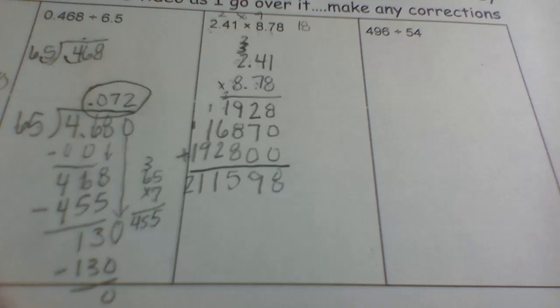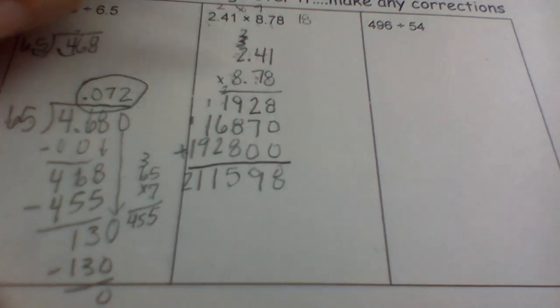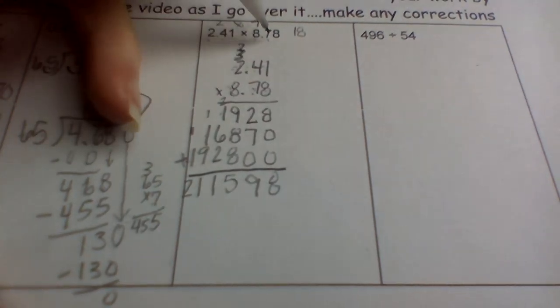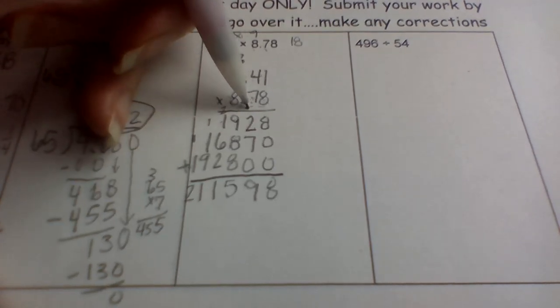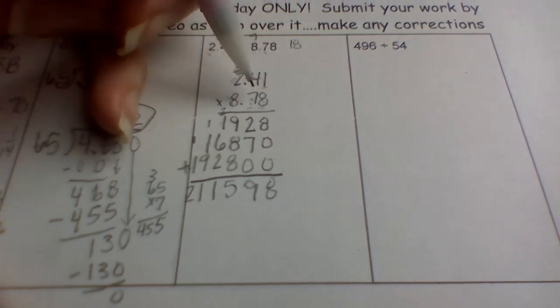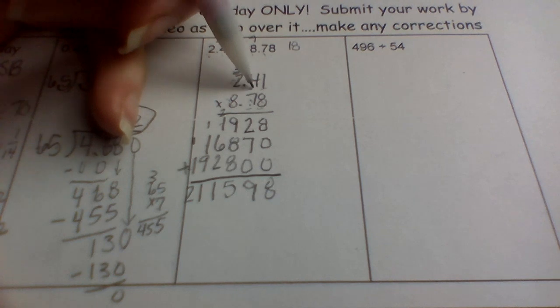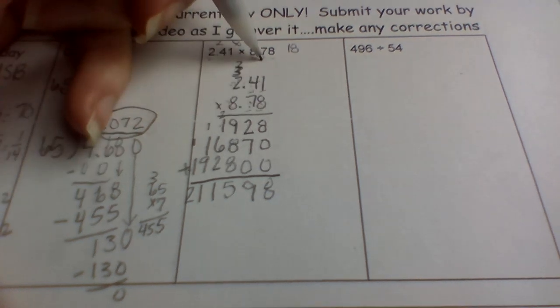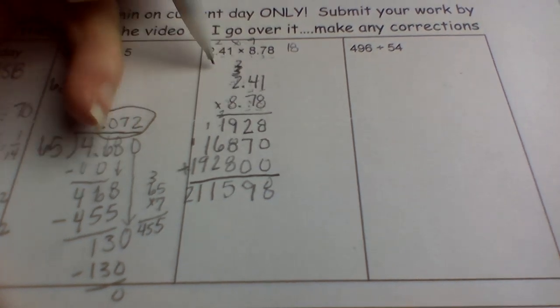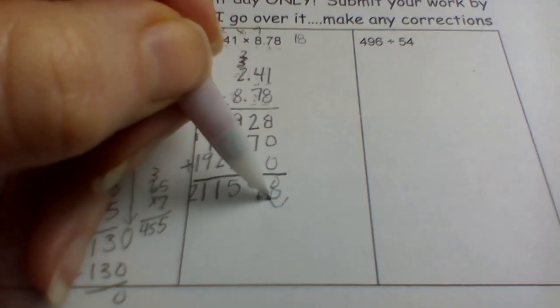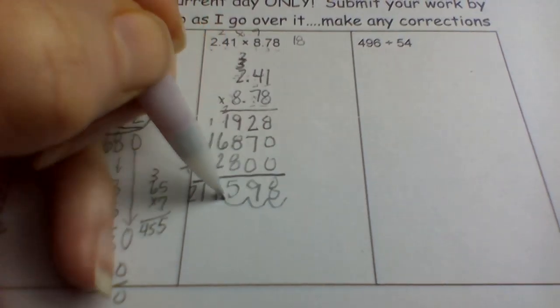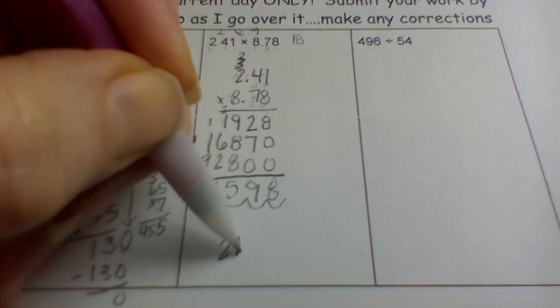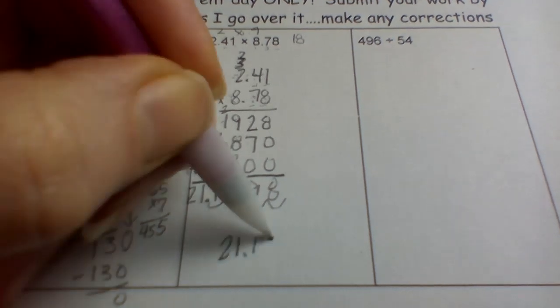And then I'm going to go back to my problem, or go up here to the original, right? And I'm going to look. I have 2 decimals after that. 2 places after this decimal and 2 places here. If I go back to my problem, right, I have 4 places. So I need to start behind the number and move over 4 places. So I end up with 21.5998.